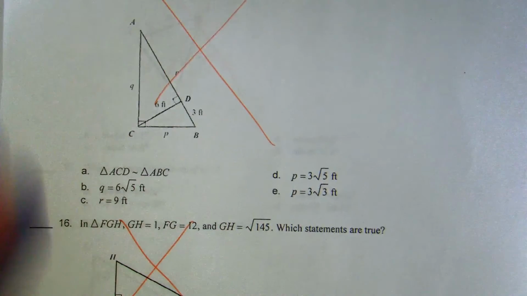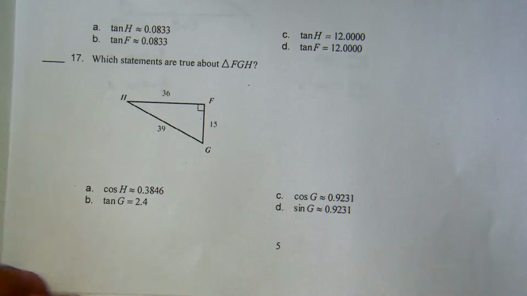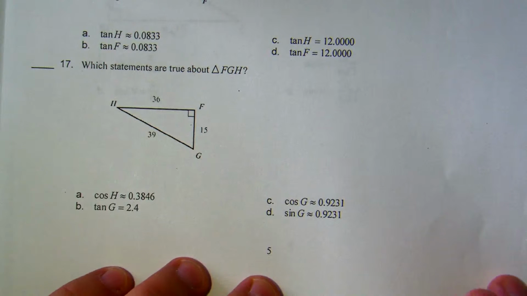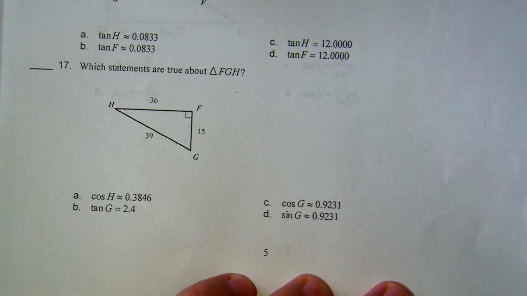15. Oh, sayonara. We're not going to work on you. Or 16. But 17 we will work on. So we're skipping 15 to 16, going to 17. Which statements are true about the triangle FGH?